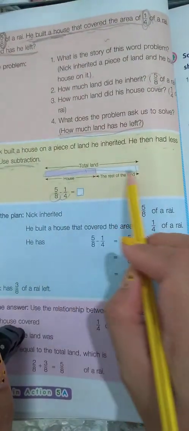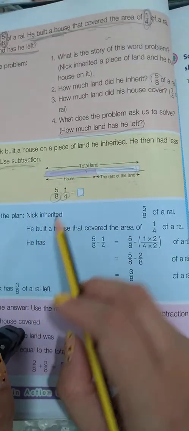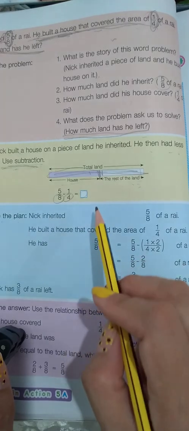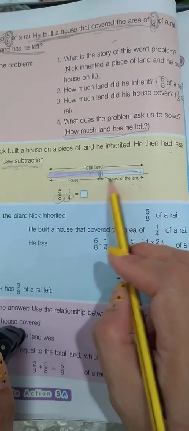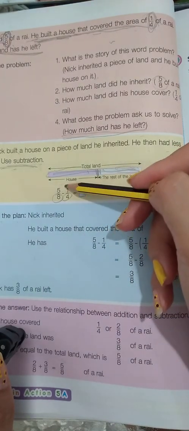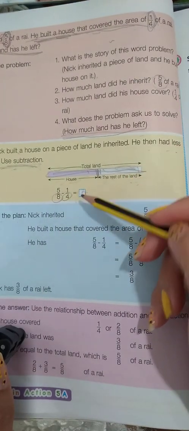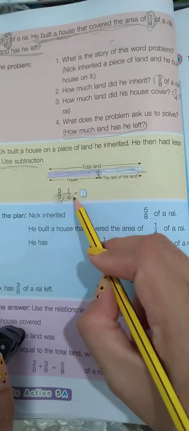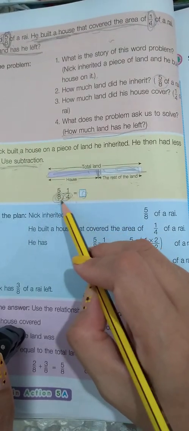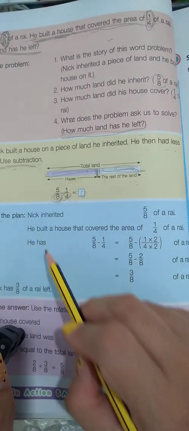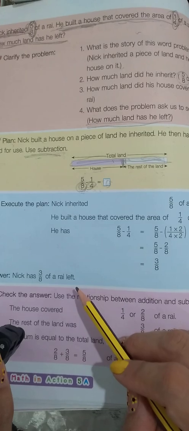This is the total land. This is the house covered. And this is the rest of the land. 5/8 minus 1/4 equals what? Have you noticed? They don't have the same denominator, 8 and 4. So what are we going to do now?